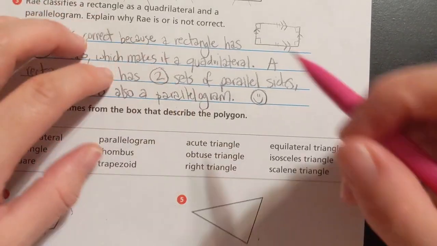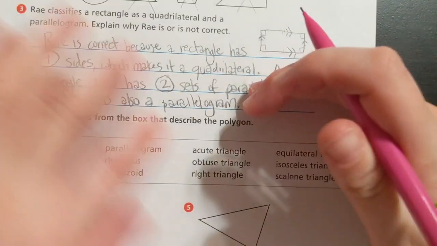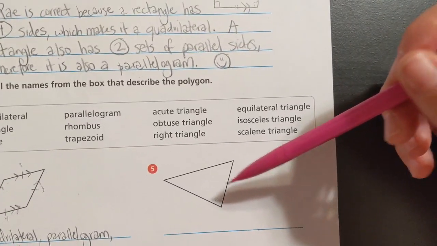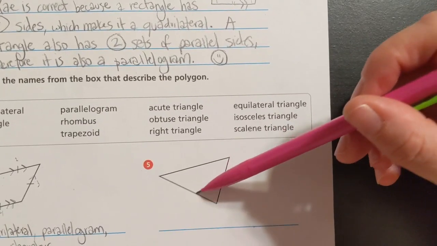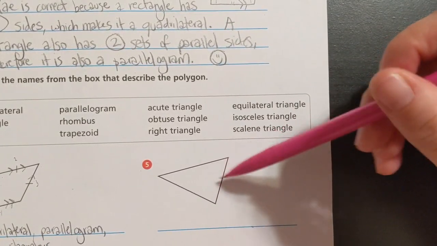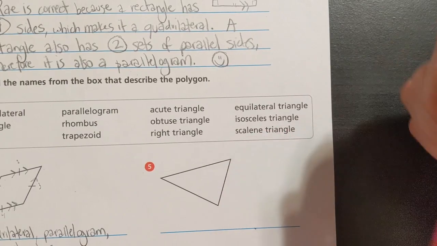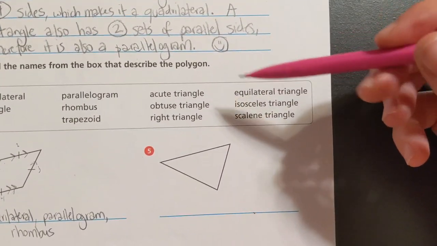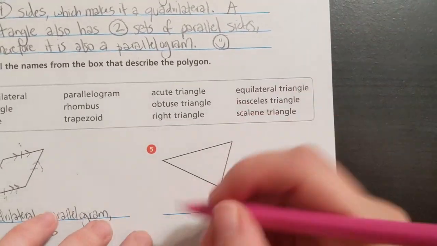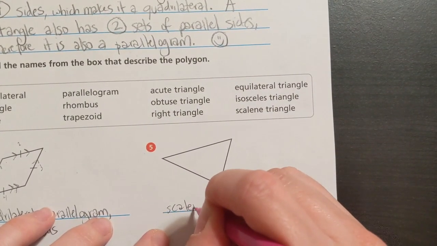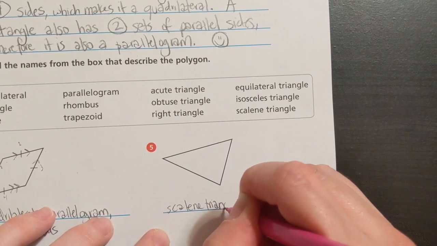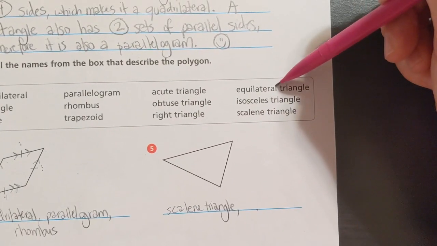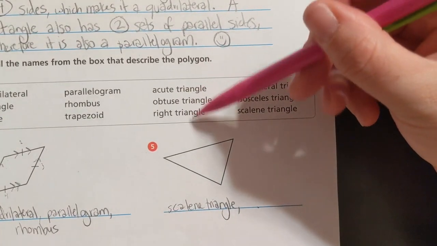Number 5, they want you to look at this triangle. Remember, the book and tests and stuff, they're going to give you congruency marks. You're not just going to have to guess on that. So right now you can tell none of these sides are the same. Otherwise, they would have congruency marks. So what is that name if no sides are the same? Scalene. This is a scalene triangle. And those are its sides, so it can't be isosceles or equilateral. It's scalene, and it has to be one of these.